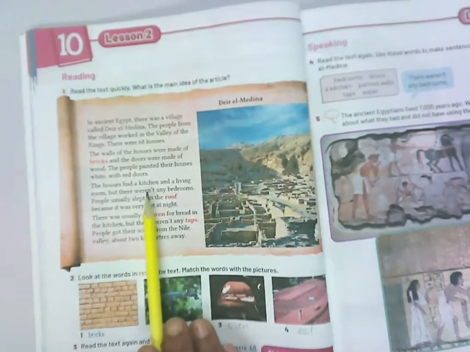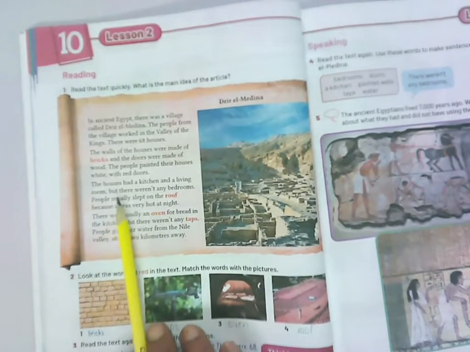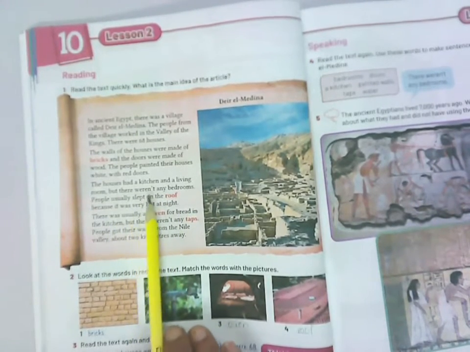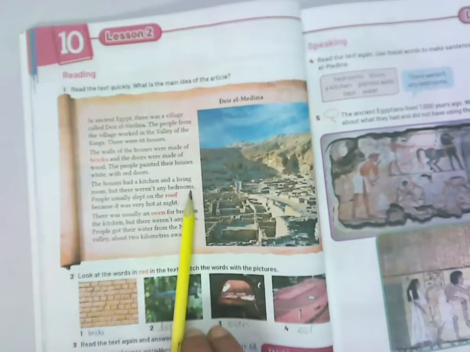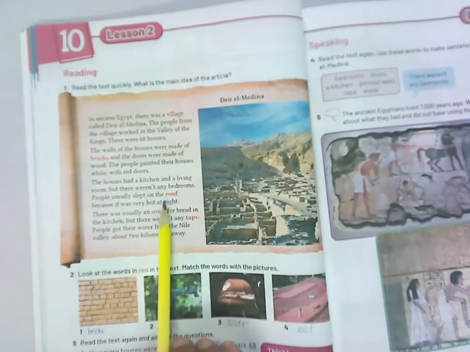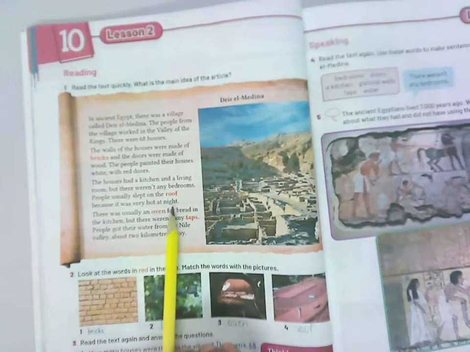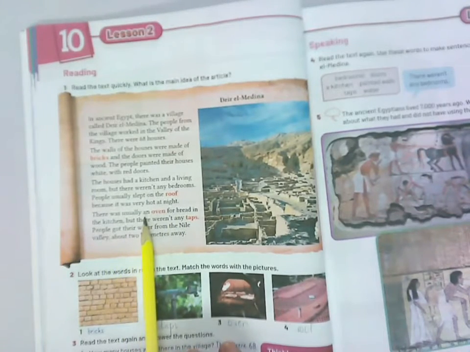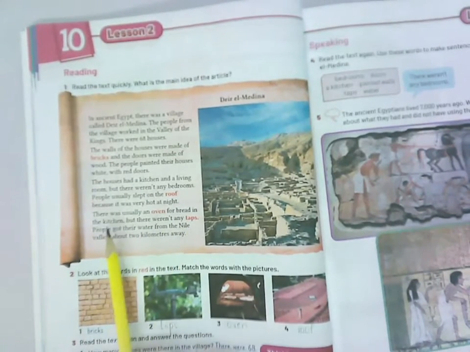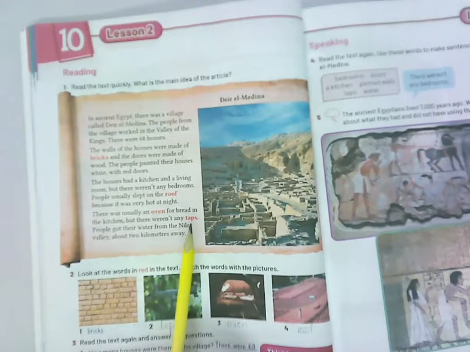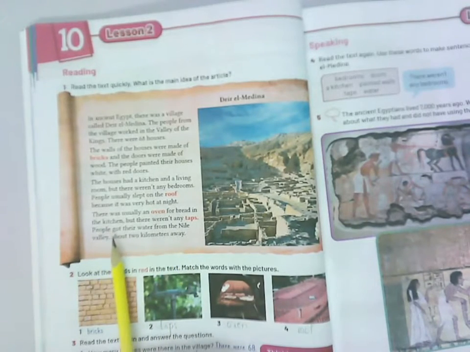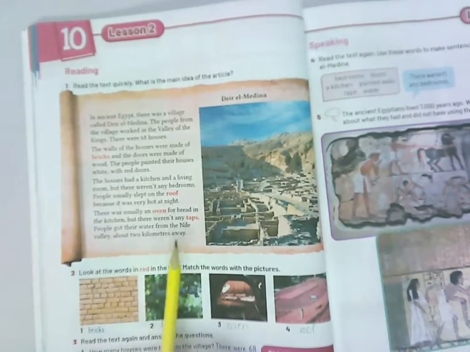And the houses had a kitchen and a living room. But there weren't any bedrooms. And people usually slept on the roof because it was very hot at night. And there was usually an oven for bread in the kitchen, but there weren't any taps. People got their water from the Nile Valley about 2 kilometers away.